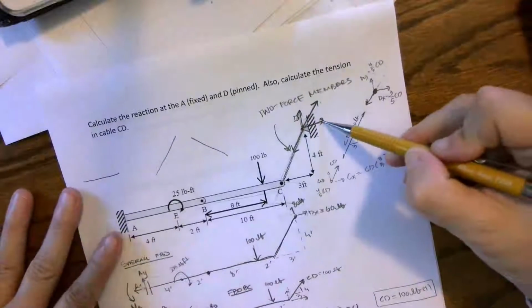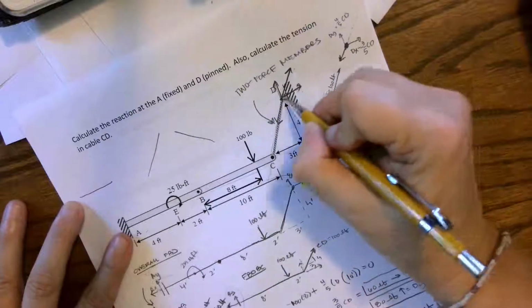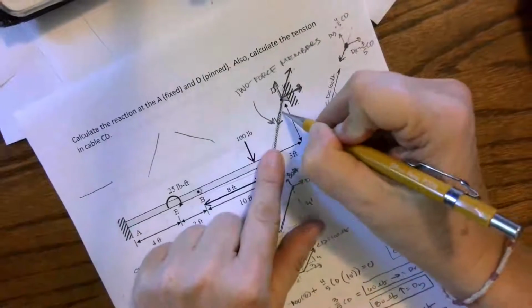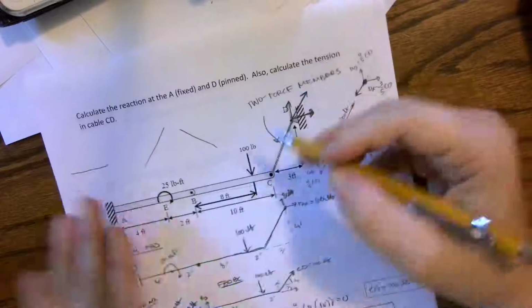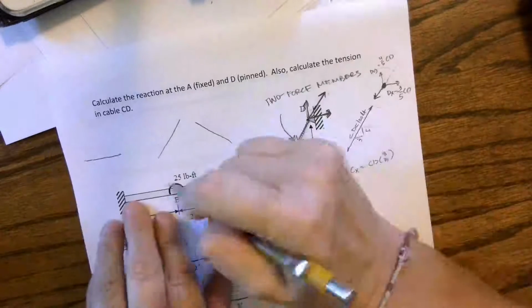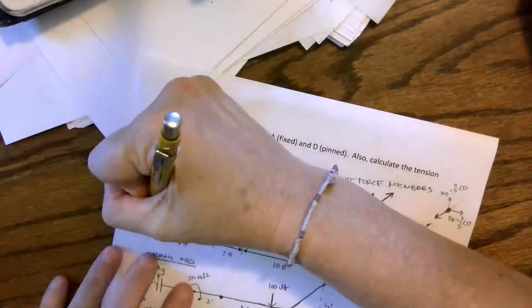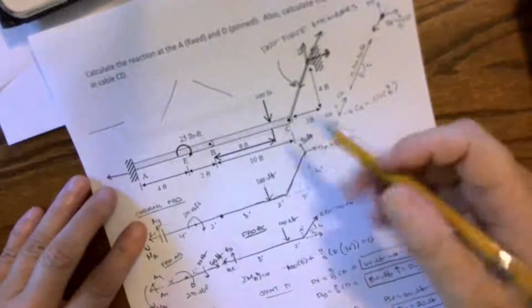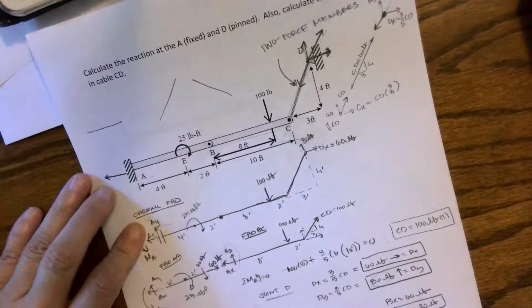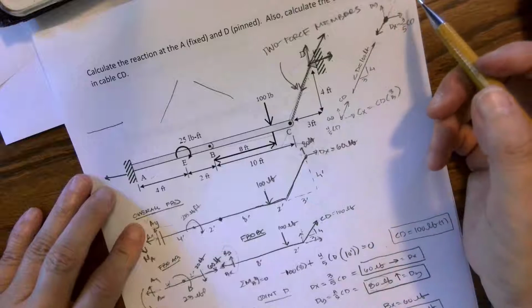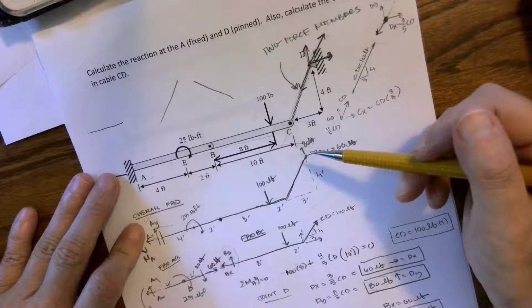So I end up with, it makes sense, the wall is having to pull to the right to keep this cable in place. As I'm loading this and putting this moment, this system's going to want to come down and to the left. So it makes sense that at Ax, I'm having to pull back to the left to keep this system in place.